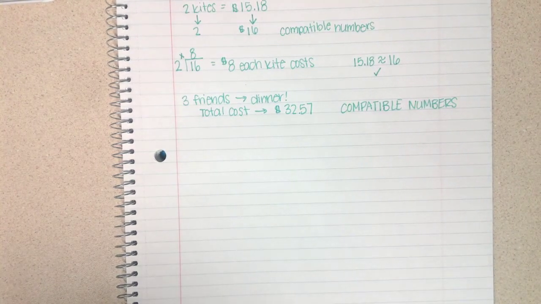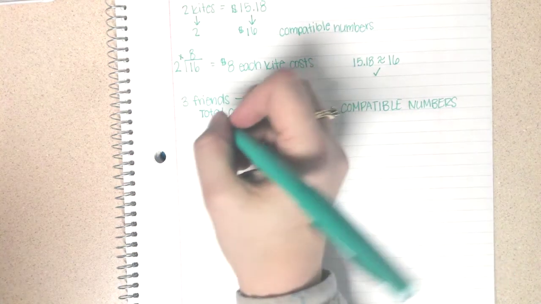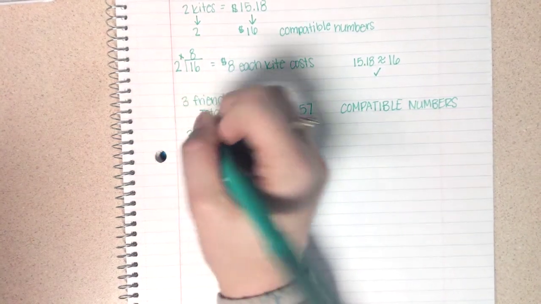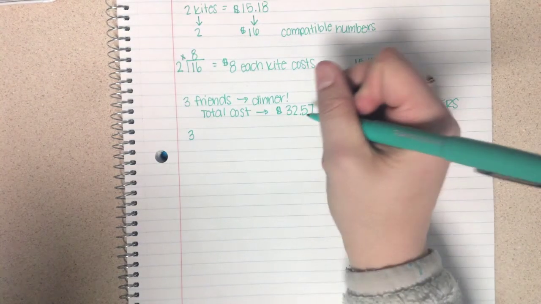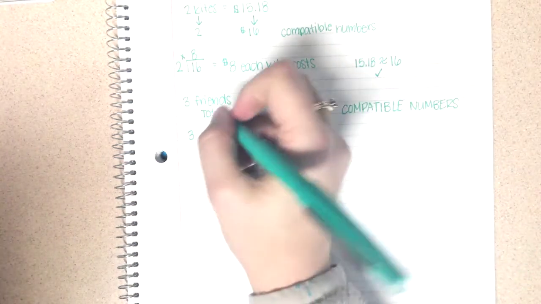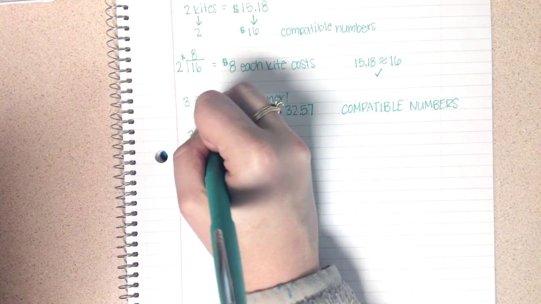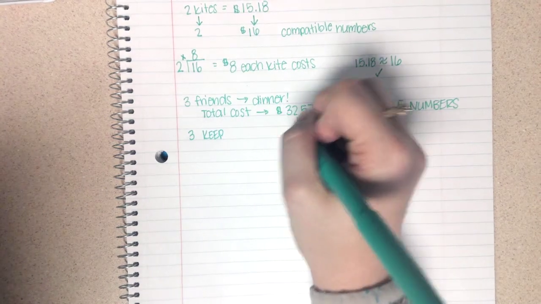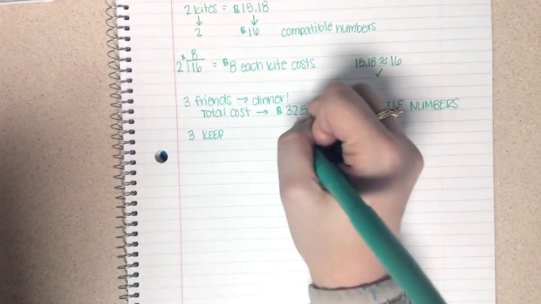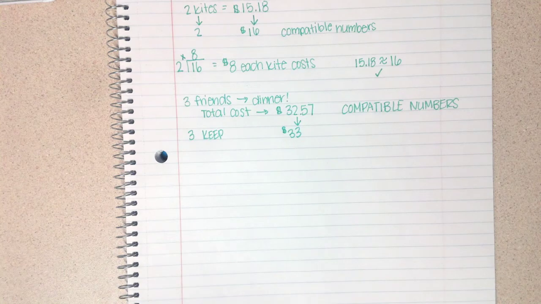So I'm going to keep 3 friends as 3. And a number that works really well with 3, I think, is 33. And that's pretty close to $32.57.